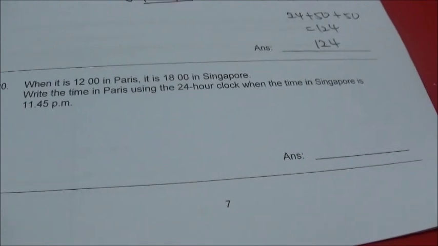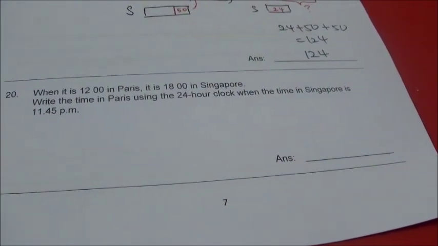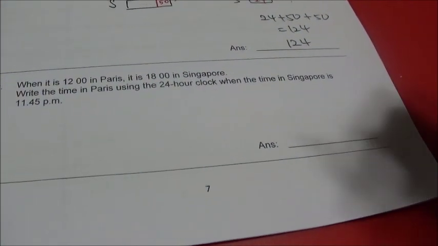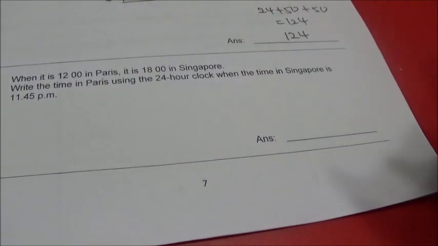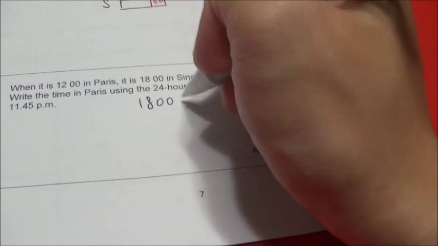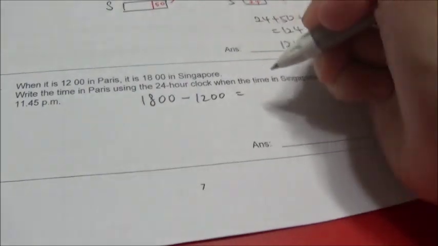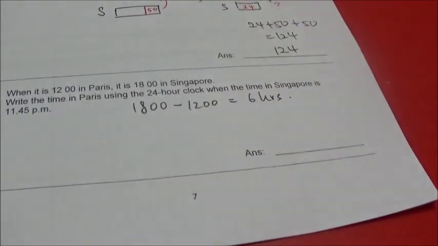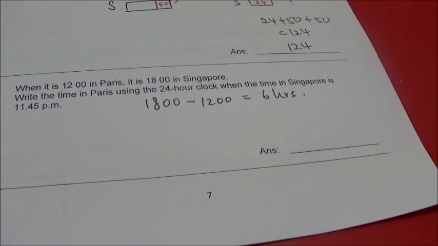Okay, when it is 12 o'clock in Paris, it is 1800 in Singapore. It means that Paris is 6 hours earlier because we have this minus with this. Okay, that will give us 6 hours. So Paris is 6 hours earlier than Singapore.